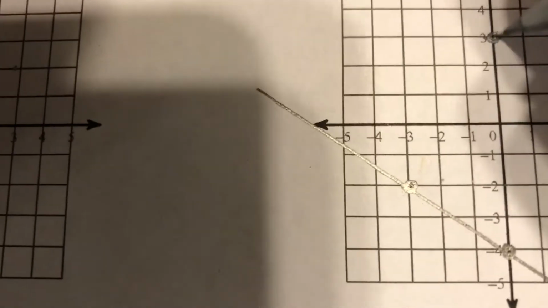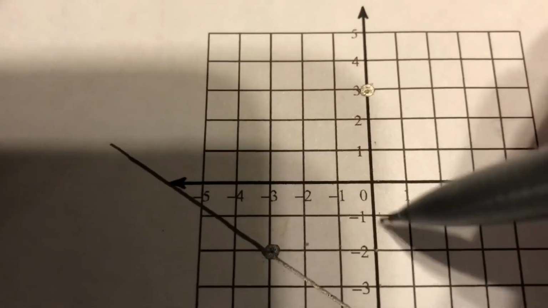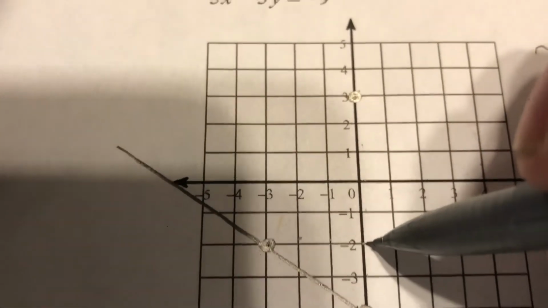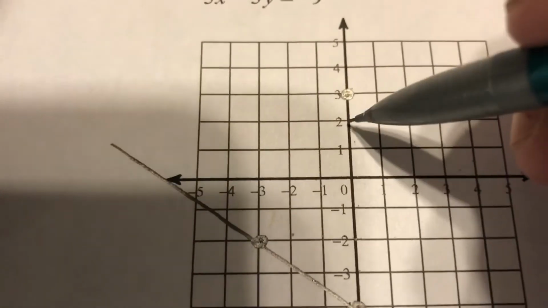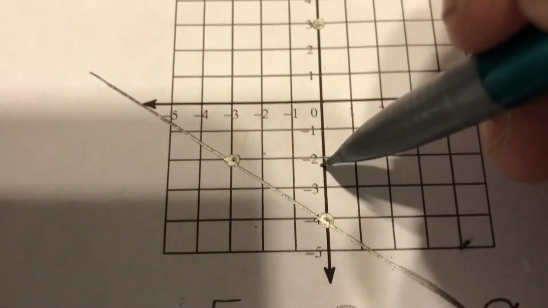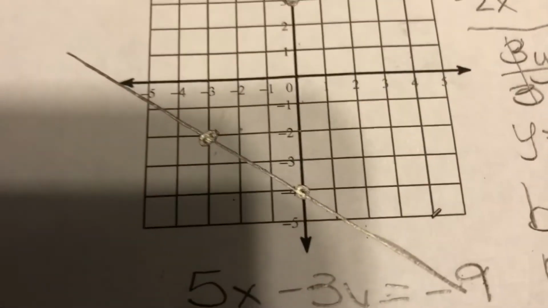And I can already see I'm going to have to work backwards because I'm not going to be able to go up 5 and right 3. So I'm going to go down 5. 1, 2, 3, 4, 5. And I'm going to go over 3 to the left because I'm rewinding. I'm working backwards. 1, 2, 3, 4, 5. And then 1, 2, 3. And how nice, it's already on a point that we had, so it's easy to see our solution. Let me put my phone down and draw my line.